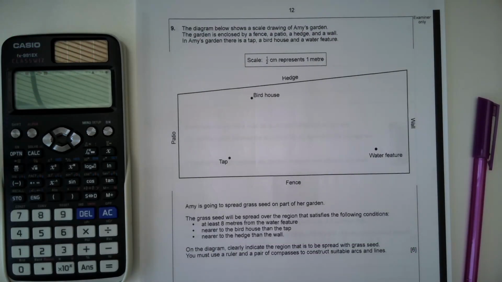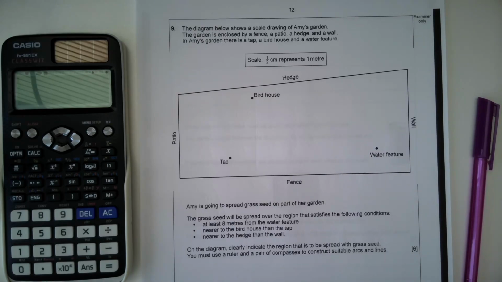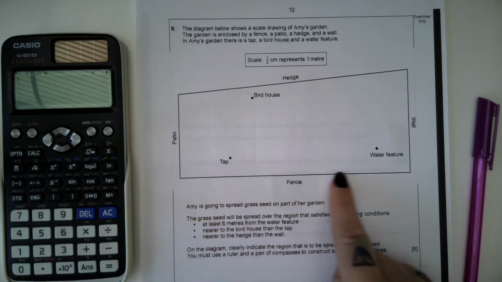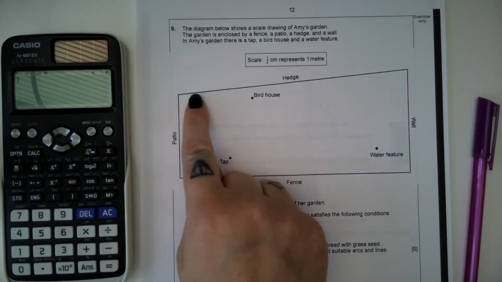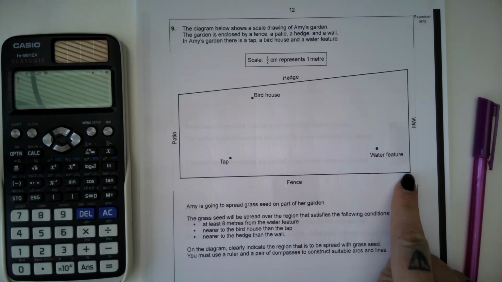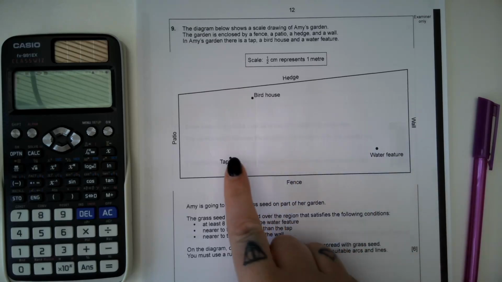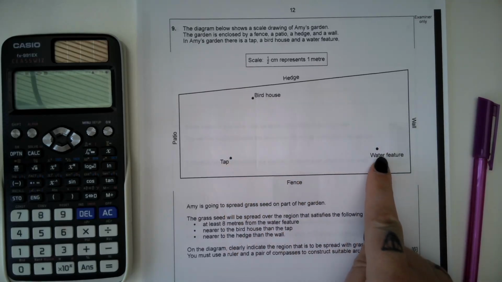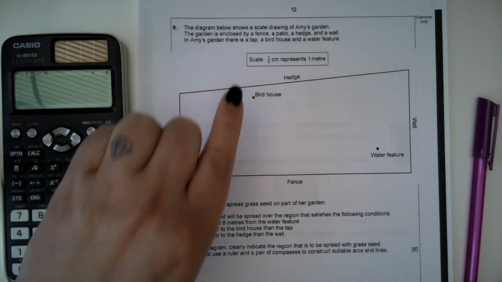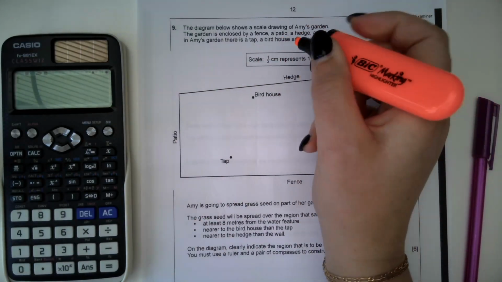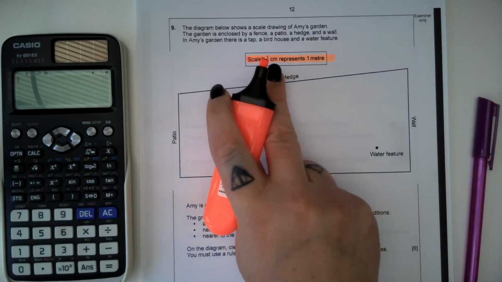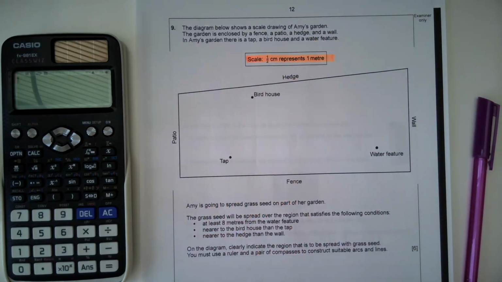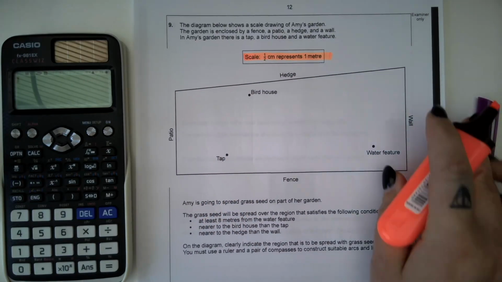Question 9. The diagram below shows a scale drawing of Amy's garden. The garden is enclosed by a fence, a patio, a hedge and a wall. In Amy's garden there's a tap, a birdhouse and a water feature. So we're given a scale here. This is important, a scale. So half a centimetre on the diagram represents 1 metre in real life.